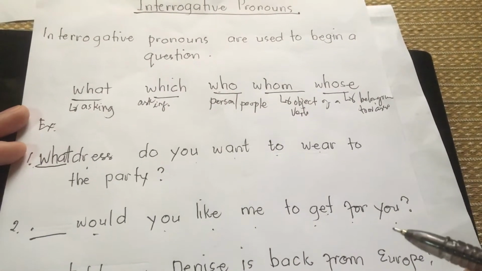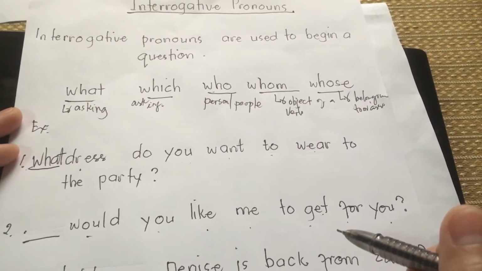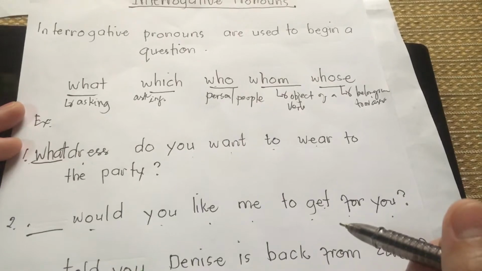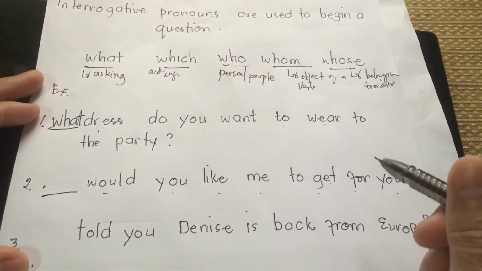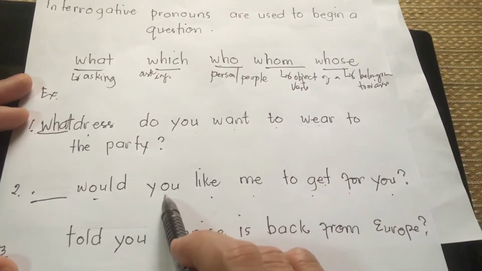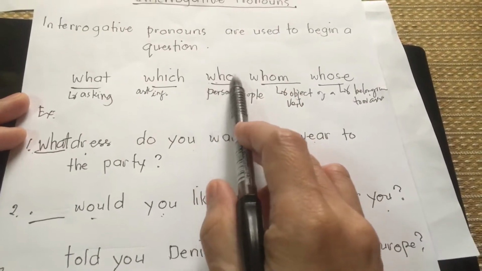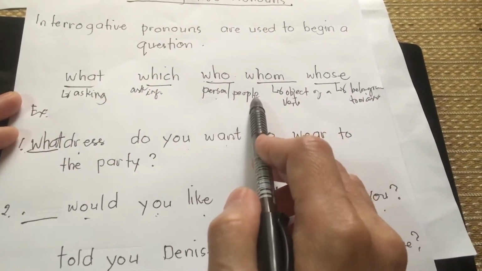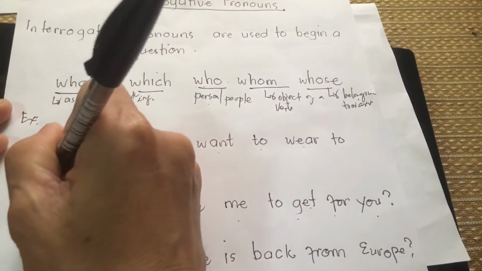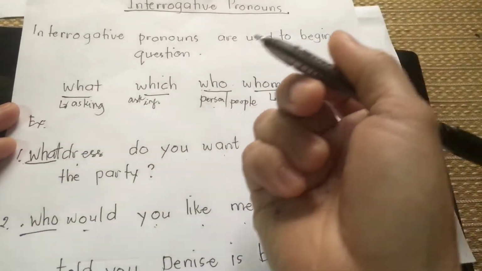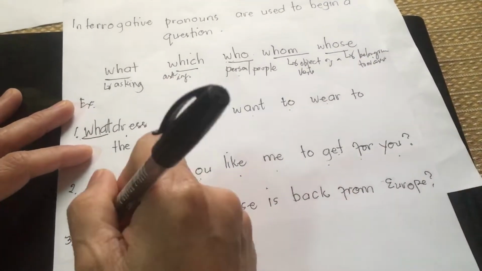Number 2: blank would you like me to get for you? So we need to comprehend the sentence, class. What suitable interrogative pronoun are we going to use? We're going to think who. Remember, who refers to a person or people. So we're going to write who, referring to a person or people.